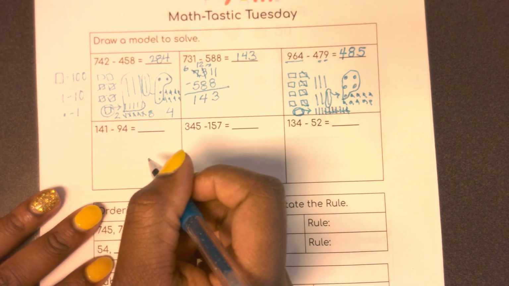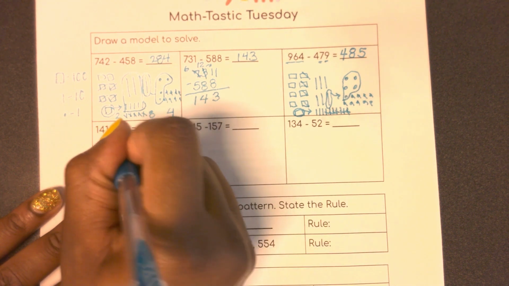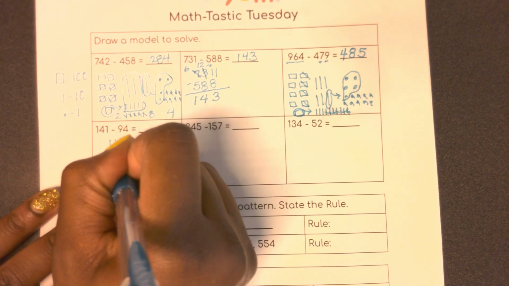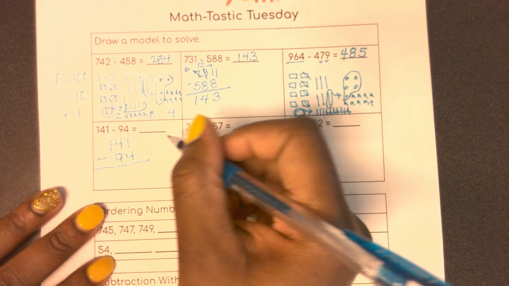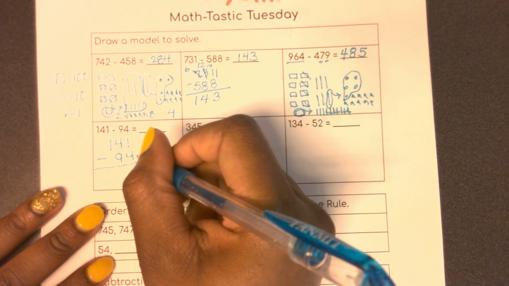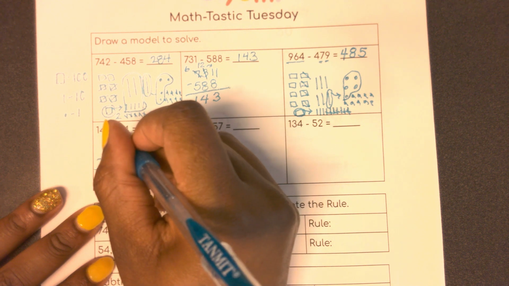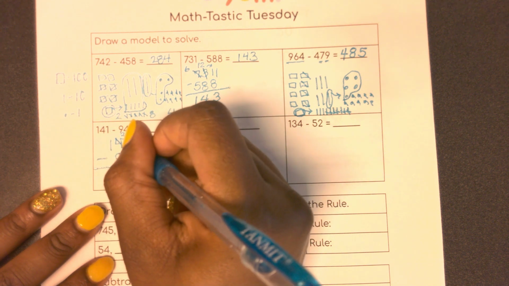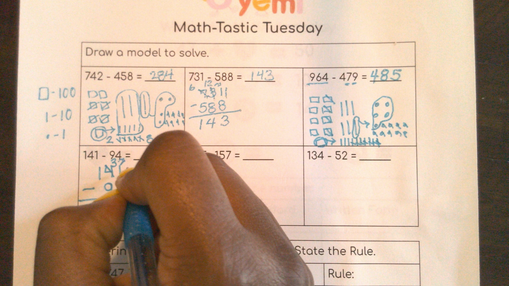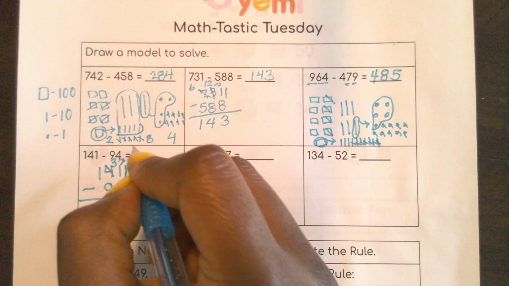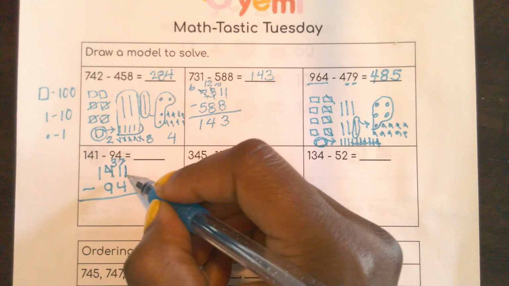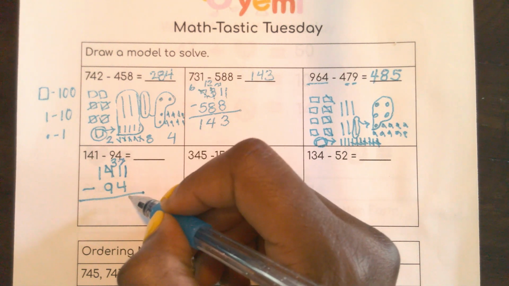Let's use the standard algorithm here. 141 minus 94. Once again, if I have 1 cookie, can I eat 4? Nope. So I have to take from the 3 tens. I move a 10 over here. 10 here, I will have 11 minus 4.